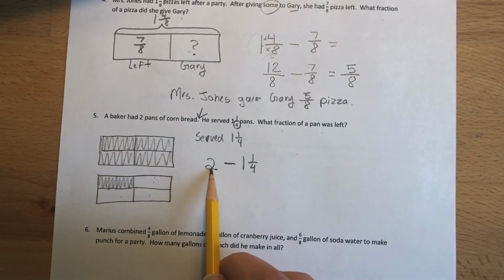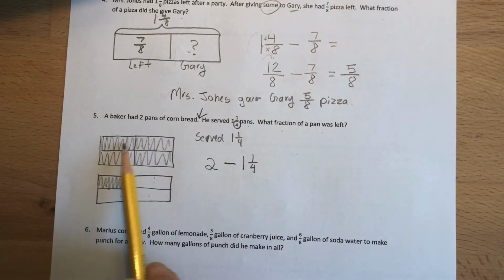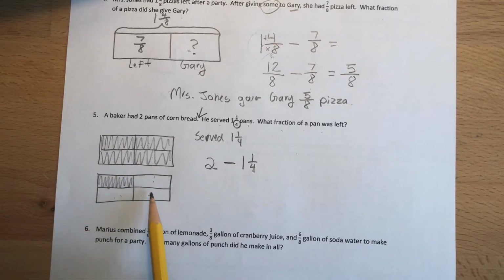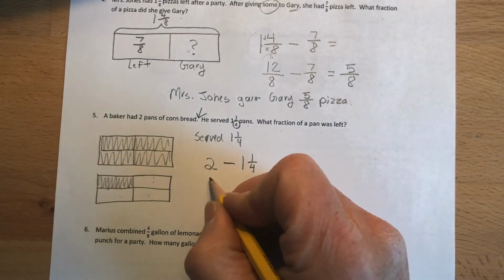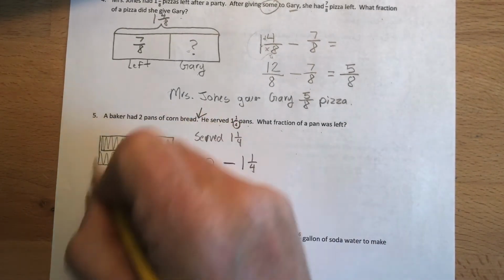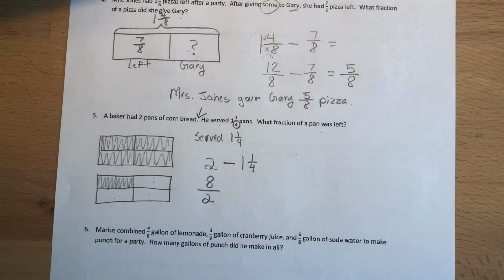I need to change this 2 into a number with fourths. Okay? So what that looks like is this. You see my 2 pans? Let's count how many fourths are in 2 pans. Ready? Count with me. 1, 2, 3, 4, 5, 6, 7, 8. Okay, there are 8 fourths in 2 pans total, right? That's how much he started with. Do you agree? Teachers, you can pause and discuss that if you'd like.